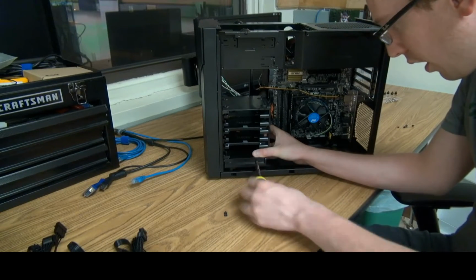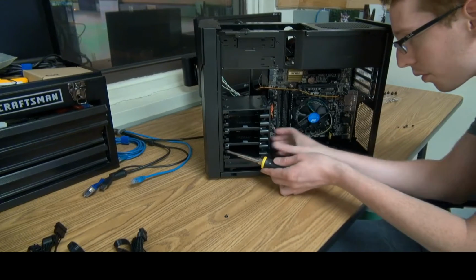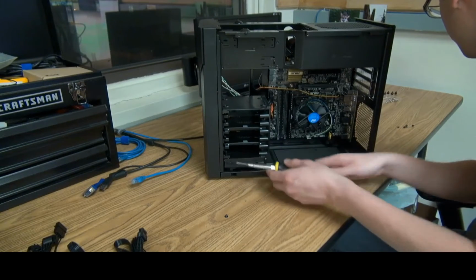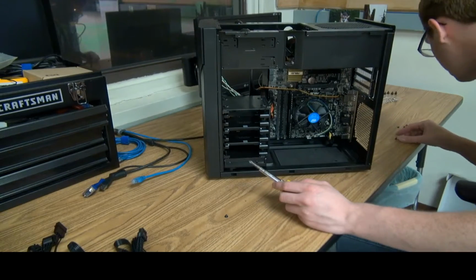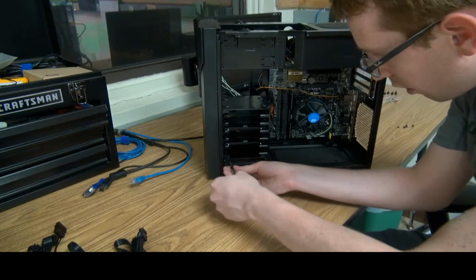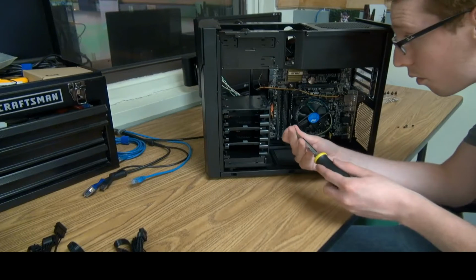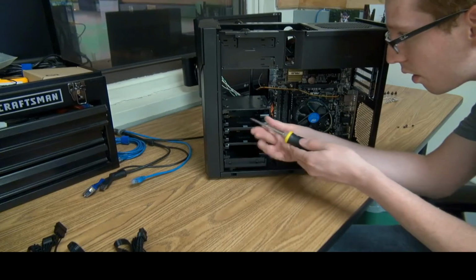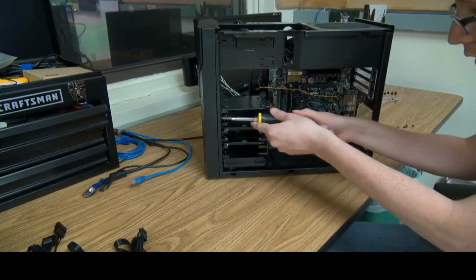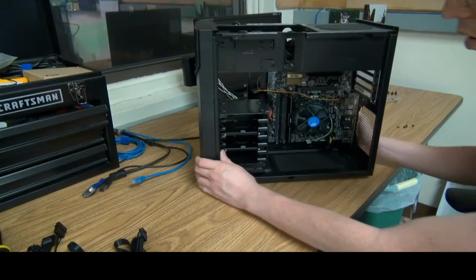Just like that. These shorter ones go up here. Okay, yeah, here's the other one. Got all the way over there. And screw number 4 is just up there. Alright, there we go. The bay is installed.